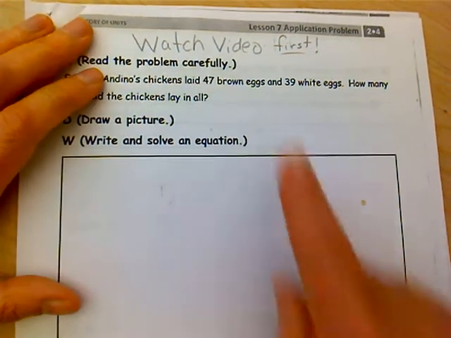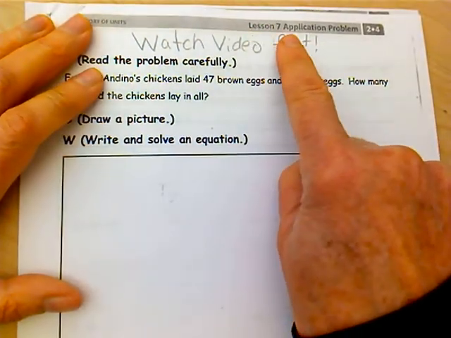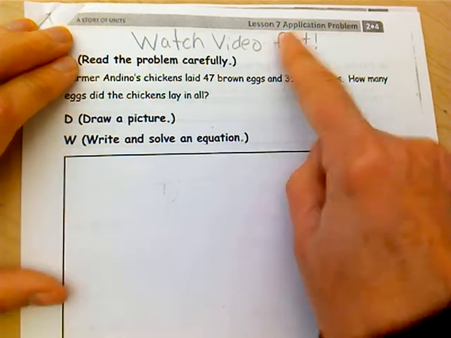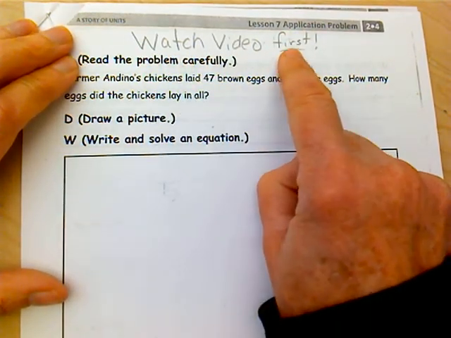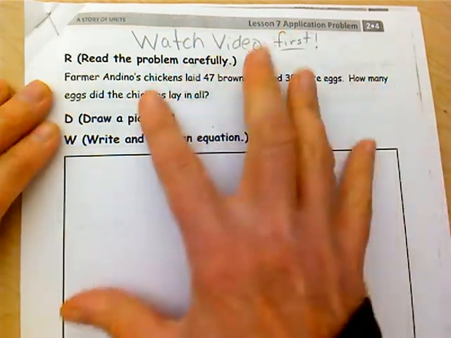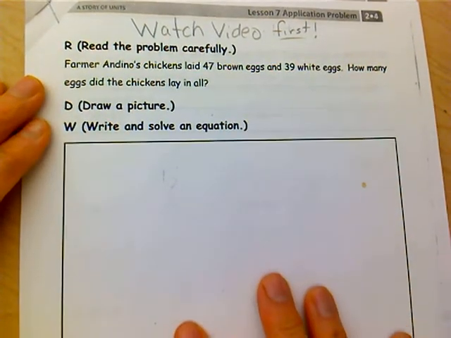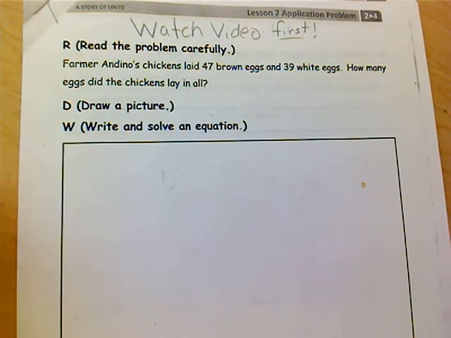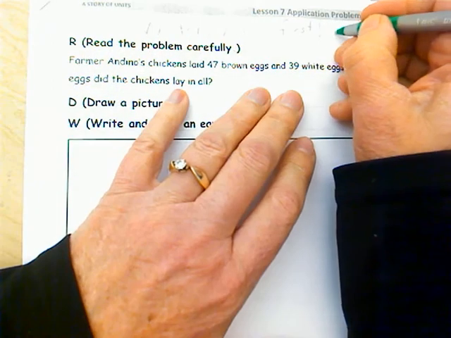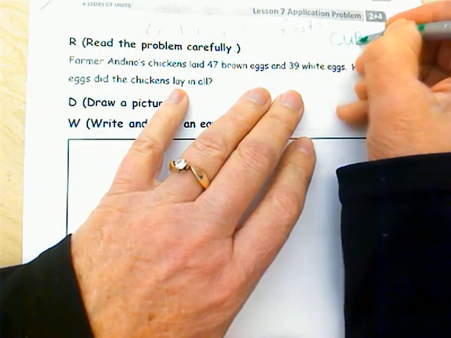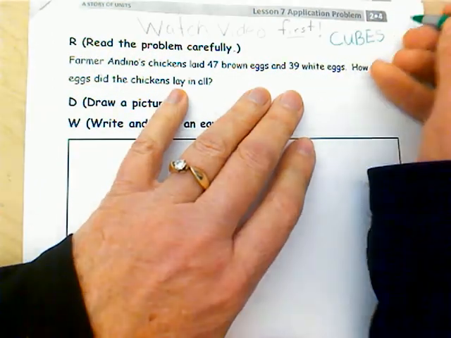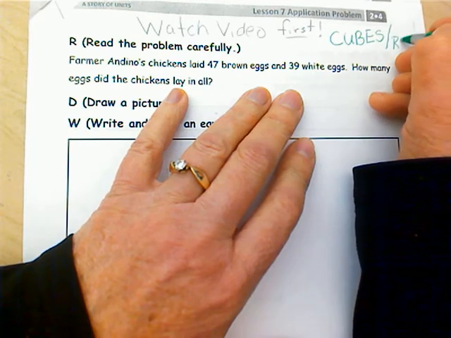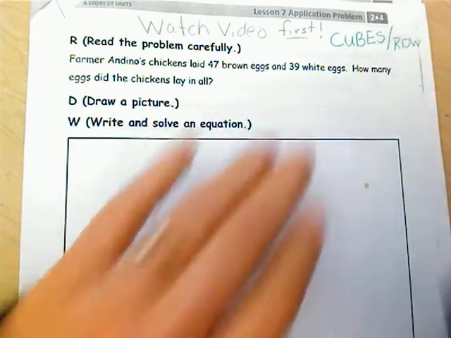Hello, we are getting ready to start lesson 7, and I'm going to encourage you to watch the video first before you attempt to do the application problem. I will remind you that when you do the application problem, you need to make sure that you're using cubes and also read, draw, and write.